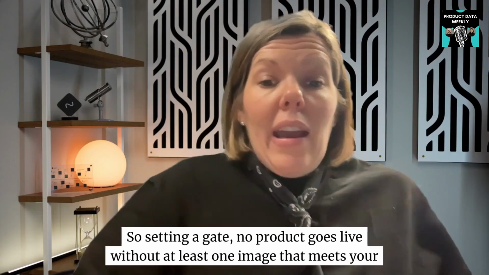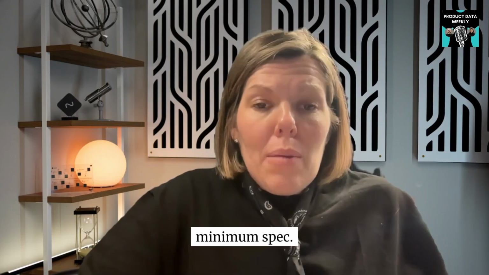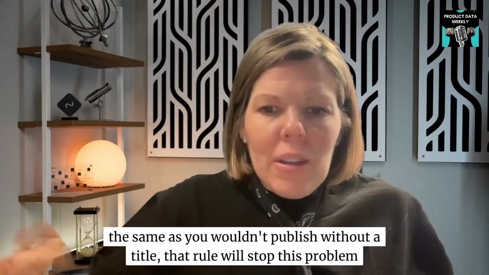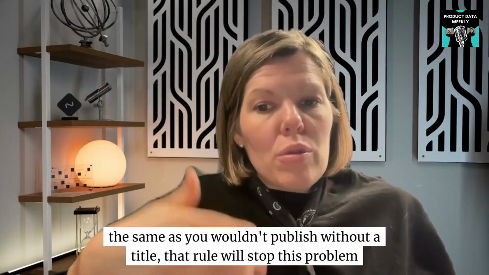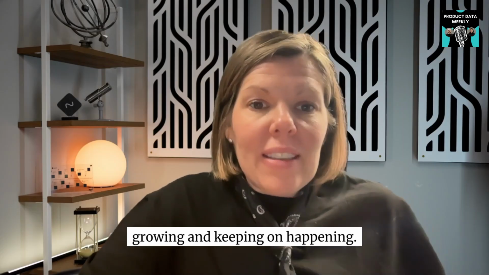So set a gate: no product goes live without at least one image that meets your minimum spec. The same as you wouldn't publish without a title, that rule will stop this problem growing and continuing to happen.